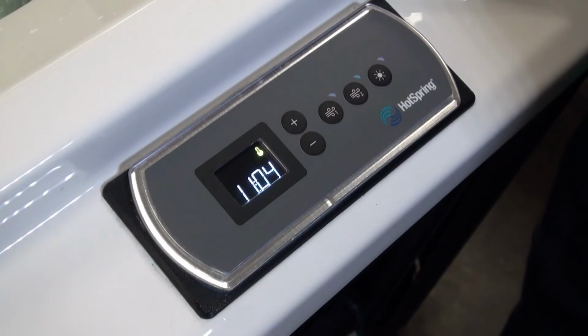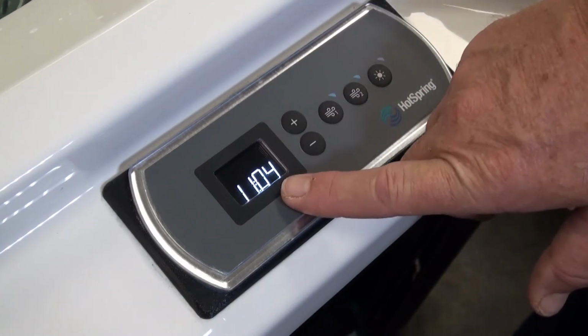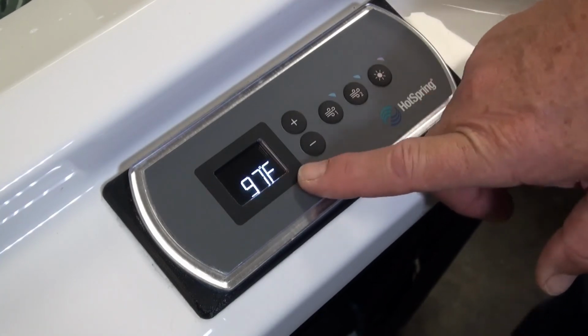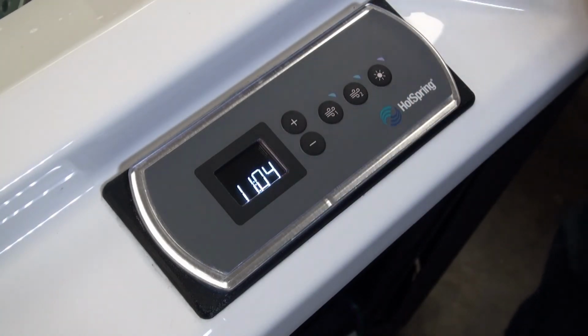Now we're going back into the set menu. And since I set the economy mode for 9 o'clock at night, it's not in economy mode, so that's why you don't see economy mode. All you're going to see is the clock and the water temperature. When it kicks in the economy mode, you're going to see the ECO, like when we first started. Okay?